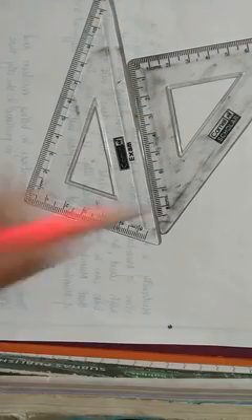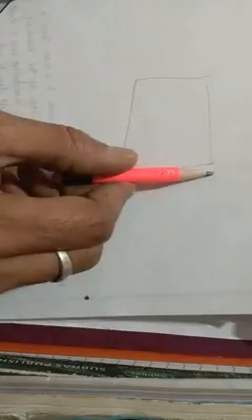Say any four-sided figure. When I draw any figure having four sides, it's a polygon. It's a quadrilateral. 1, 2, 3, 4. A four-sided figure is a quadrilateral. Quadra means four-sided.